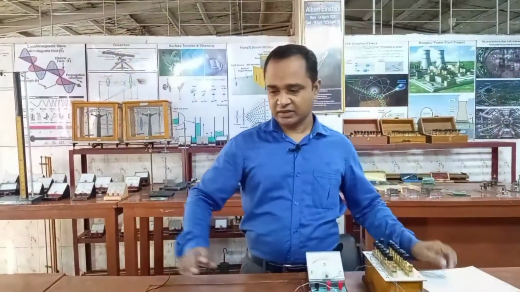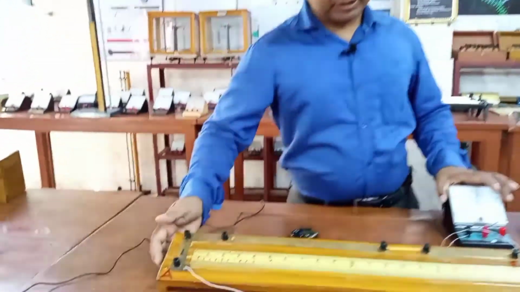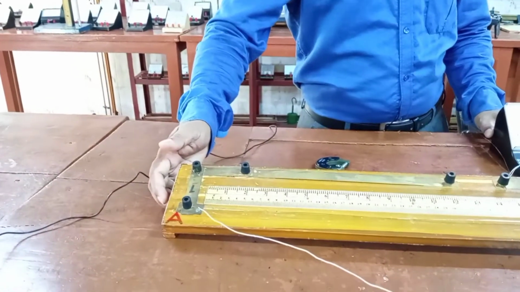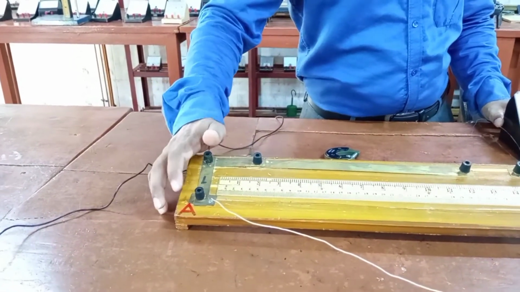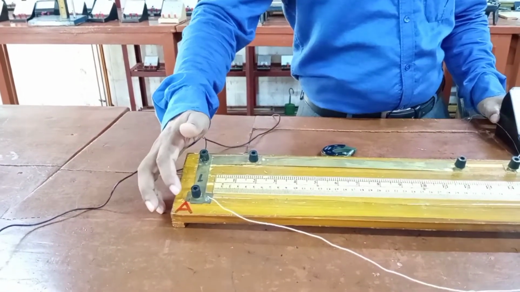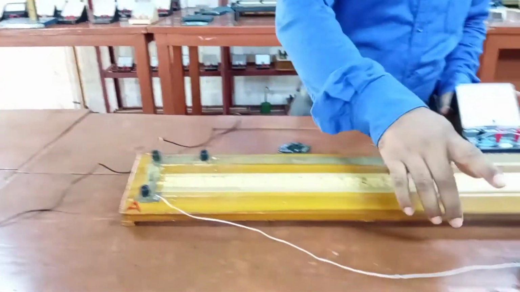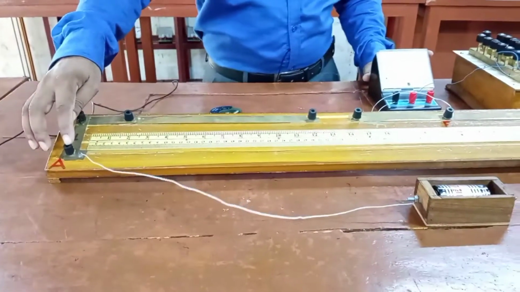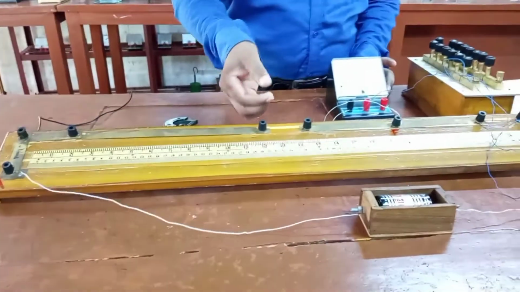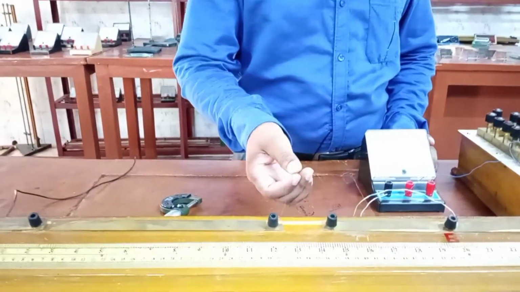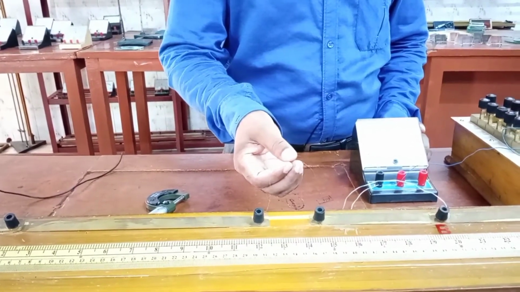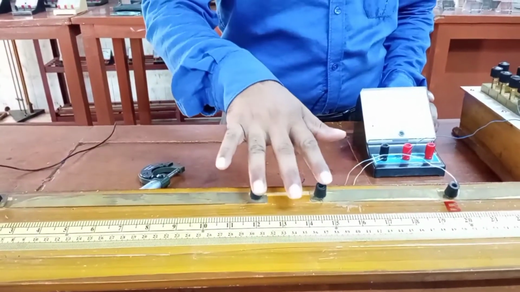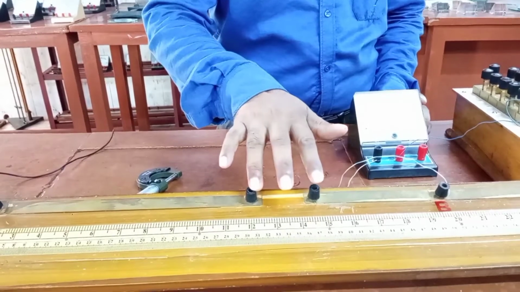Dear students, now we will see the connection for the experiment. The left end of the meter bridge is denoted by A. The positive end of the cell is connected to point A. Then we will connect the wire whose specific resistance is to be determined in the left gap for the first step of the experiment.